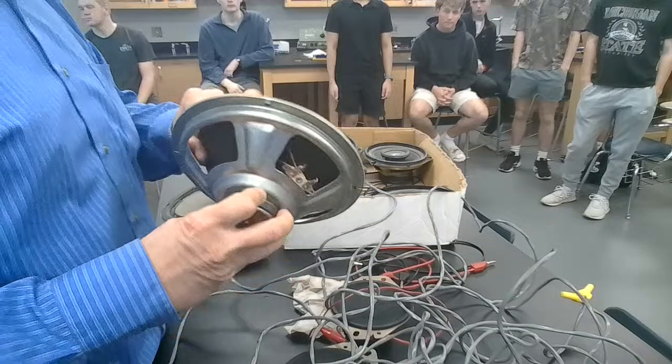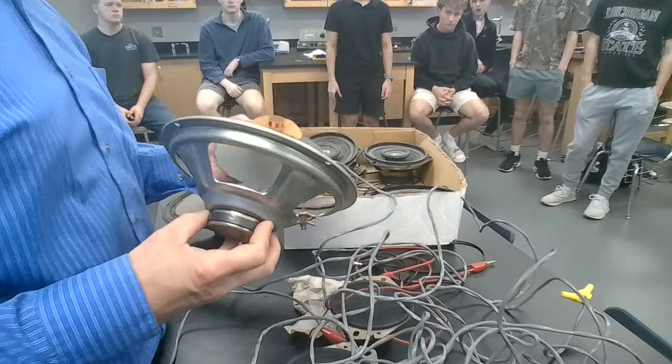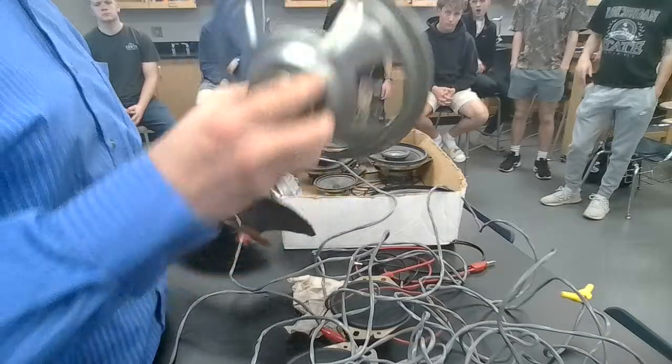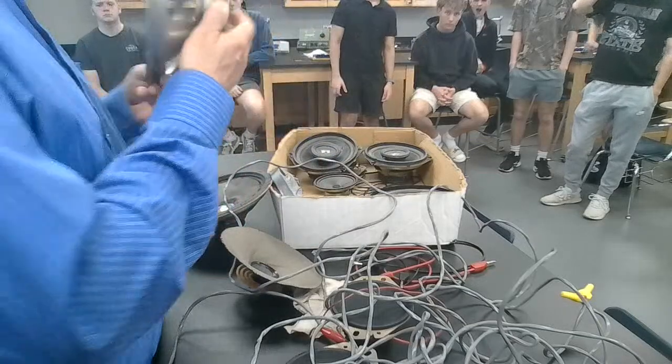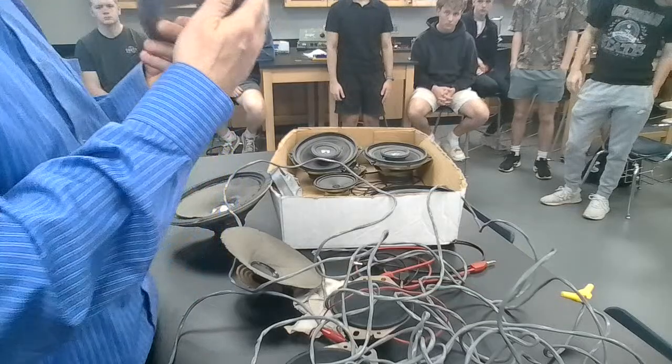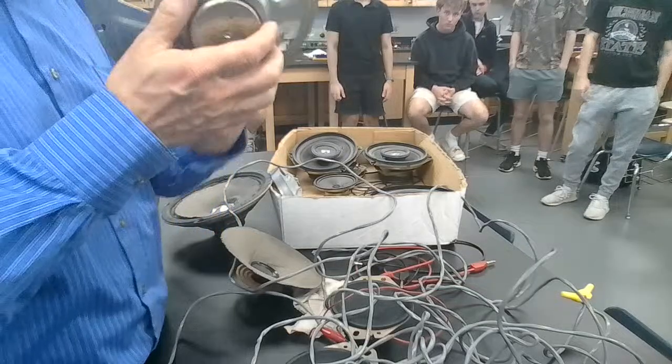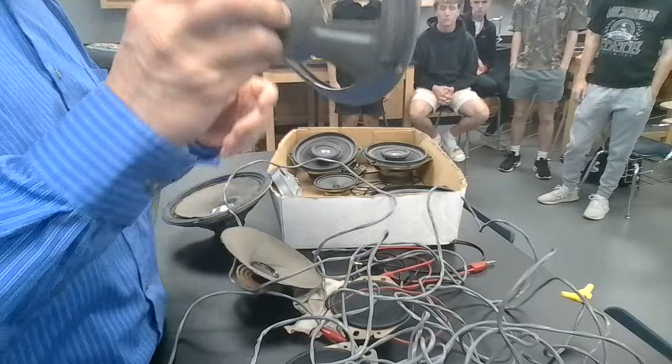Okay. So here, the back of a speaker is a magnet. If you've ever messed with speakers, you know that there's a heavy side. This is the magnet.